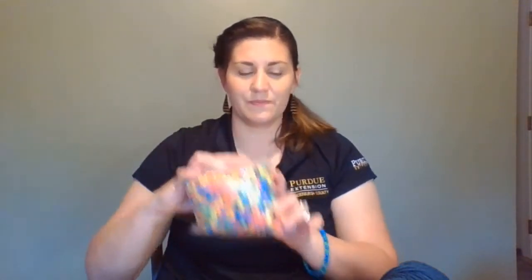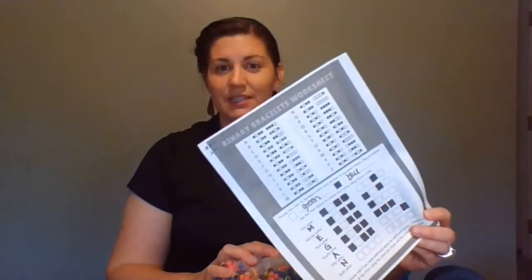For this activity, you will need beads, yarn or string, the binary bracelets worksheet, and a writing utensil. Let's get started.